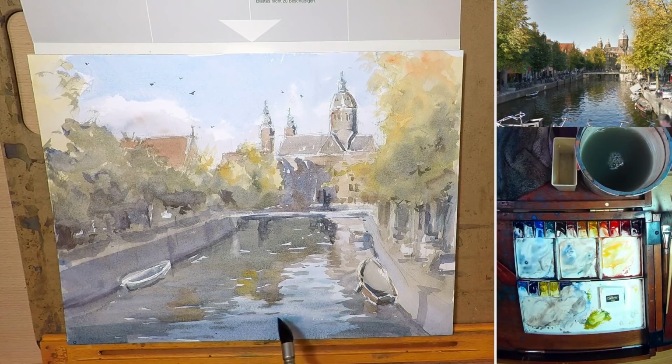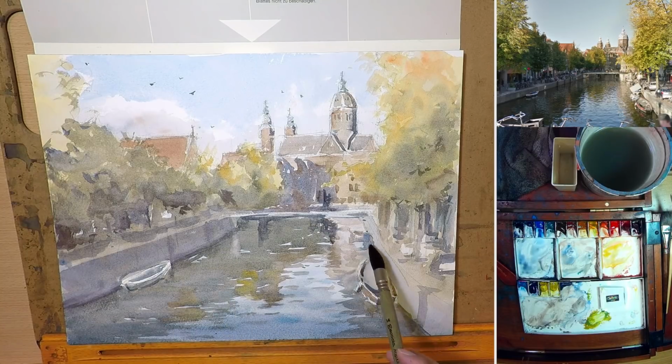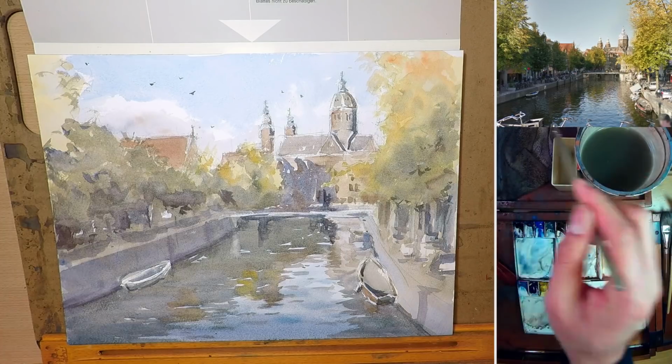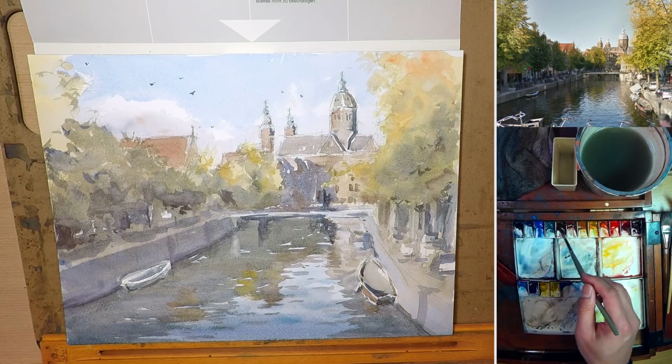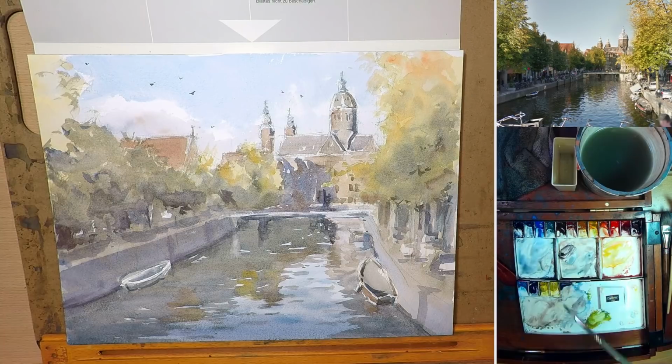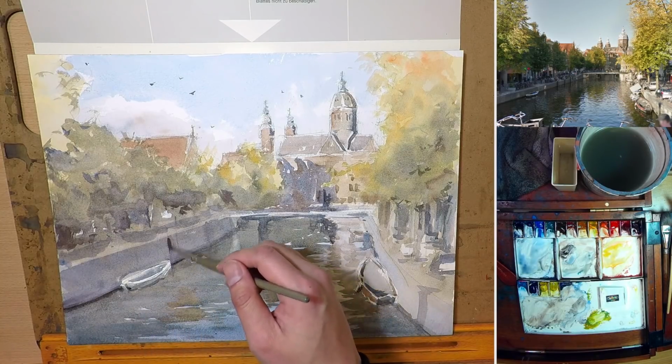Okay, so still have some light here, but as it comes down it gets a little bit deeper down here. So I'm also going to wet the edge here like so, and I'll come back with some dark neutral tint. And there we go. I think this time it'll work a lot better.